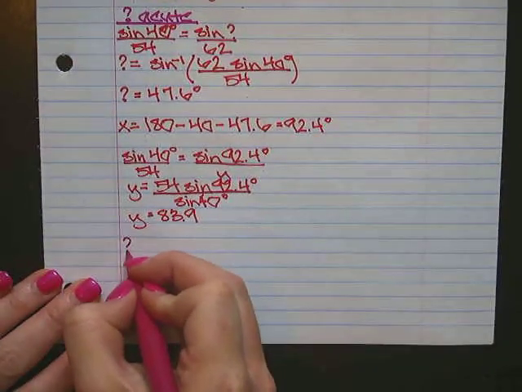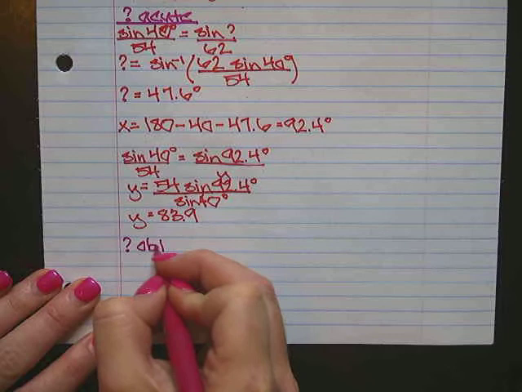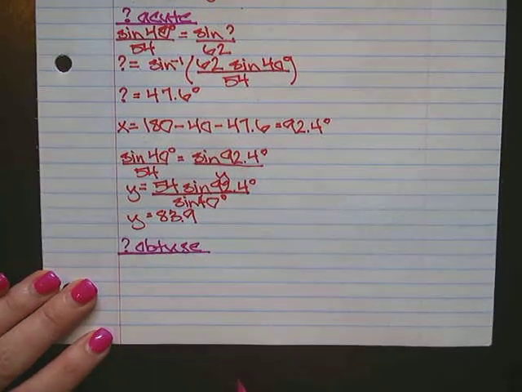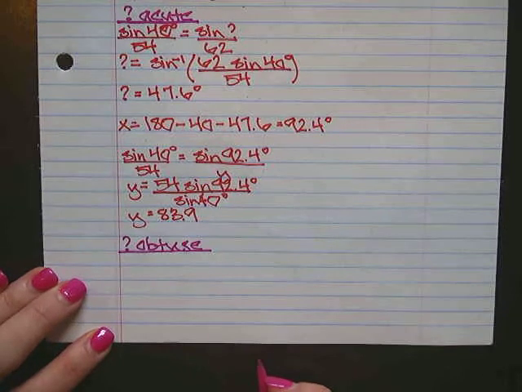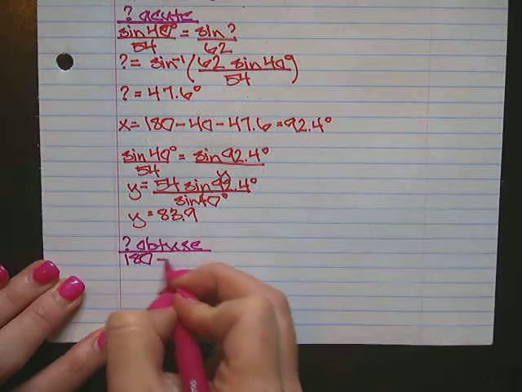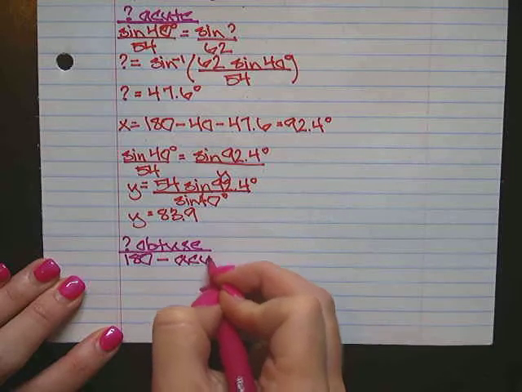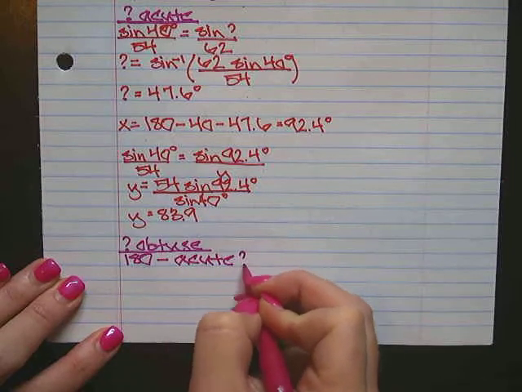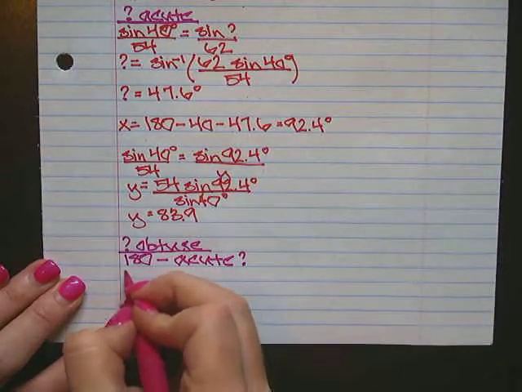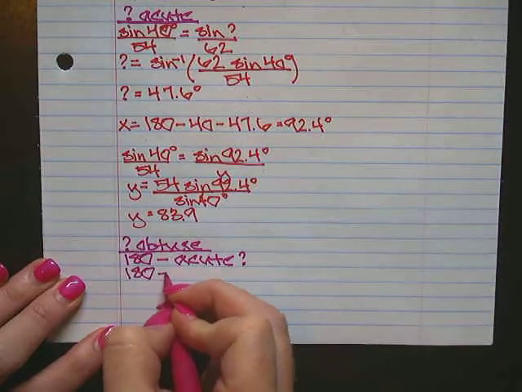Now we need to talk about how to find the second triangle. Remember, we said that there were two triangles because our unknown angle was opposite the longer of the two sides. We found the first triangle where our question mark angle was acute. Now we need to find when our question mark angle is obtuse.